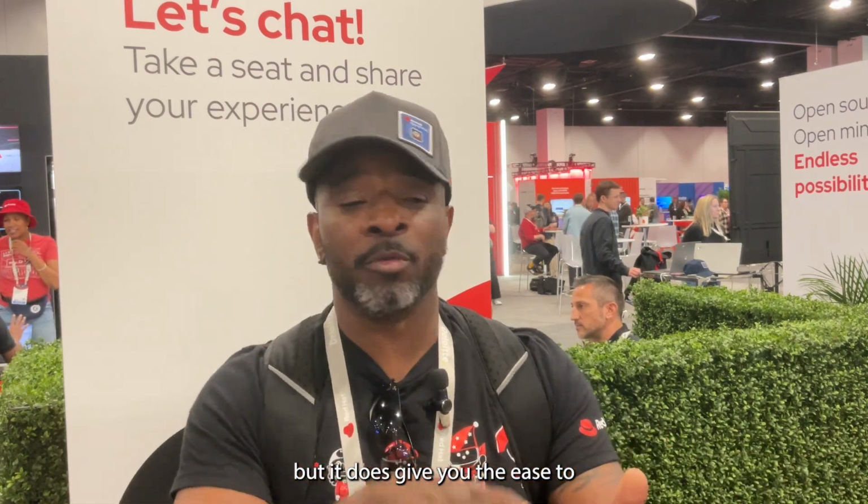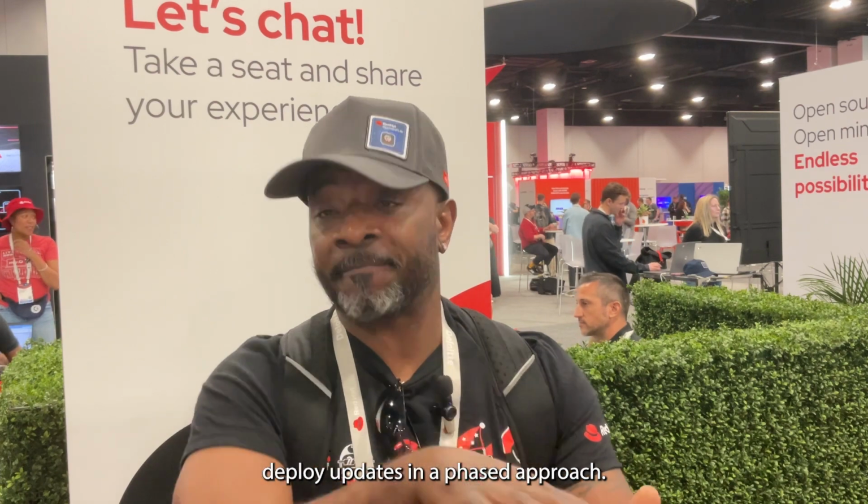The thing that it does particularly well, I think, is managing all your different inventories, your inventories by server type, by OS, and doing a phased approach when you're deploying security updates. It gives you the ability to blast one update out to multiple machines, but it also gives you the ease to deploy updates in a phased approach, and that's what I think's the best thing AAP provides.